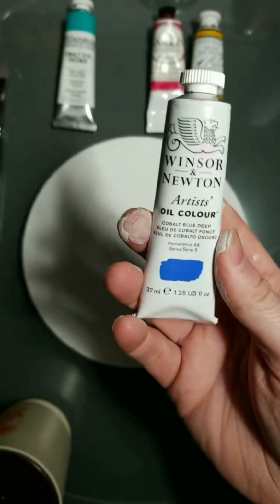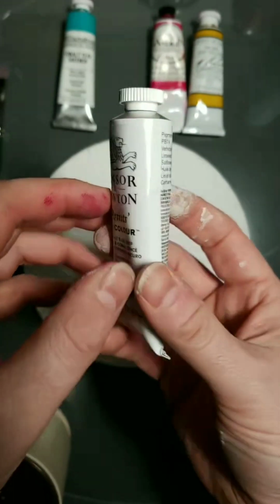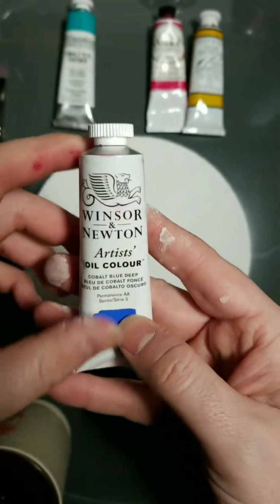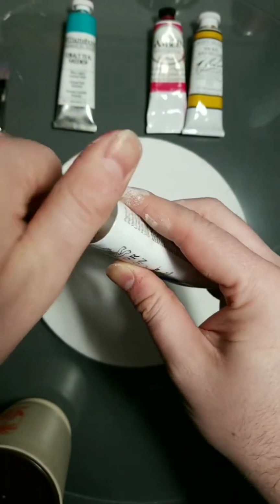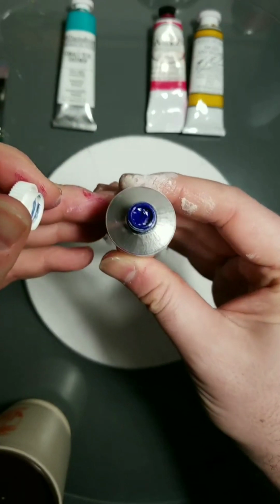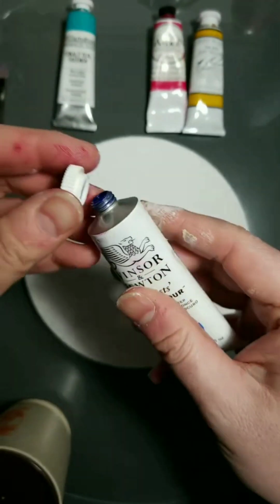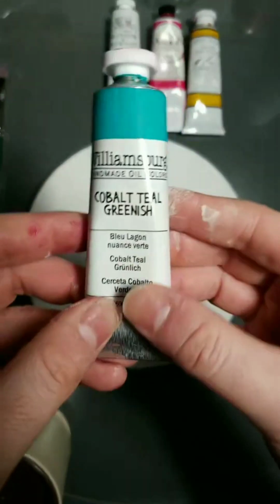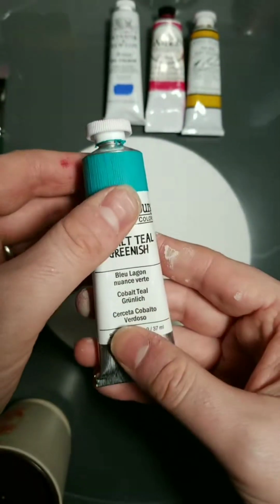I'm not really a huge fan of Cobalt Blue PB28, but this is PB74. This is more of a blue-violet, and let me just open it up so you can see for yourself the depth of this color here. It's close to ultramarine blue, but it mixes a little bit differently. And the 4th color in today's palette is Cobalt Teal Greenish, the color that I've been gradually falling in love with over the past 6 months or so.